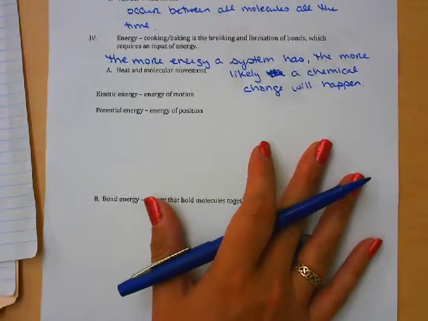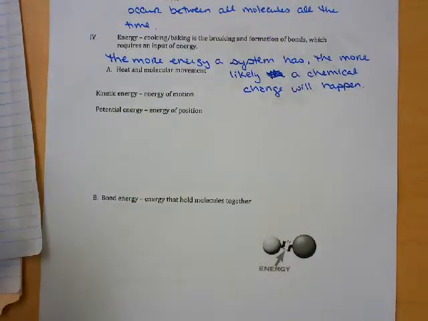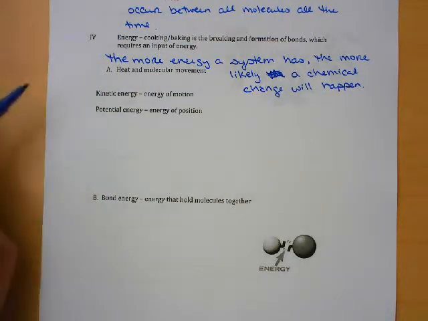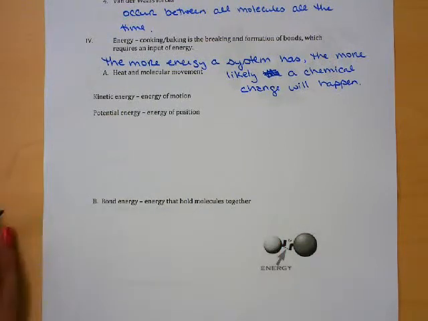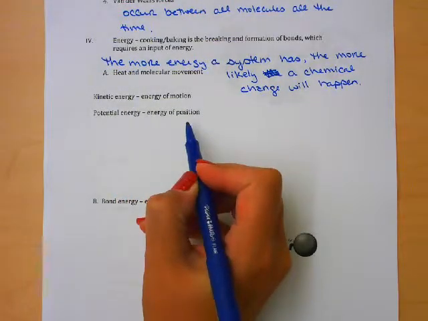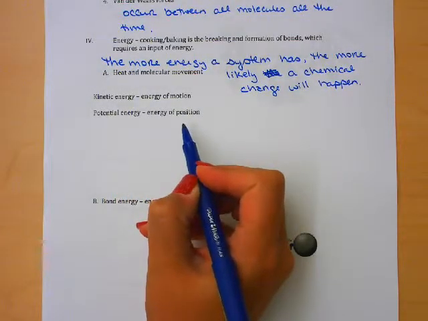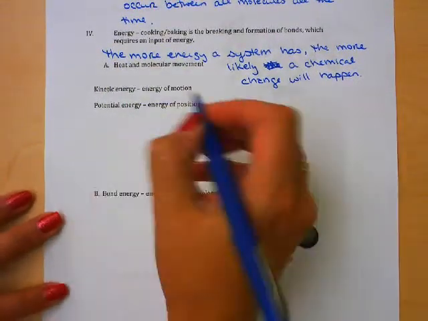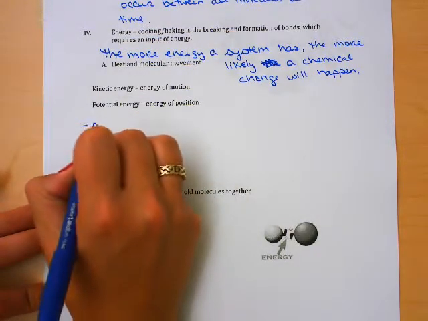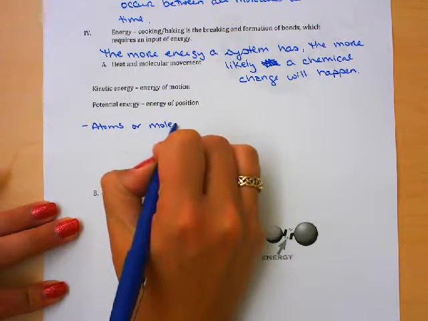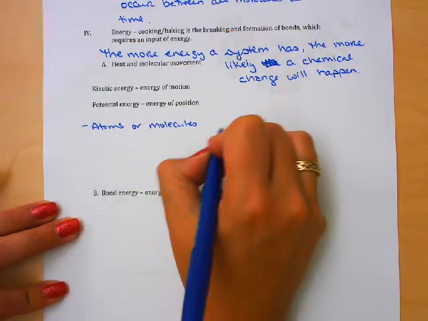Okay? So let's talk about types of energy that molecules, especially food molecules, have. Alright, so we all hopefully know our two types of energy. We got our kinetic and our potential energy. Alright, kinetic is when you have motion. Potential is when you have position that gives you the opportunity to have some sort of energy. So, we're thinking about atoms or molecules.